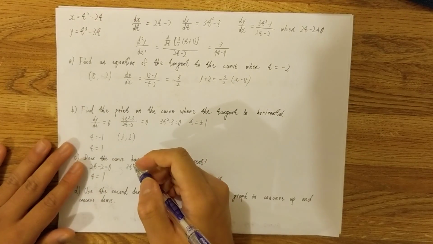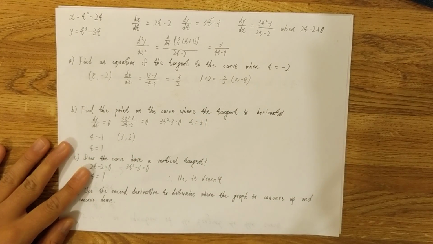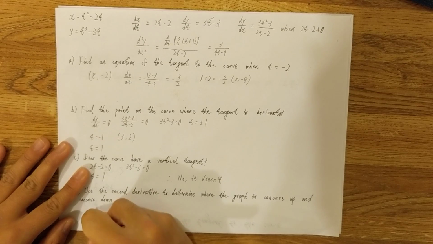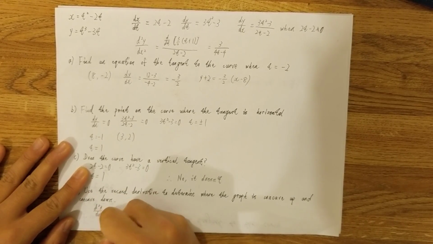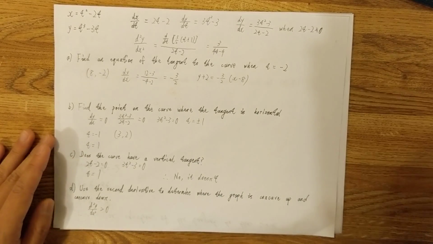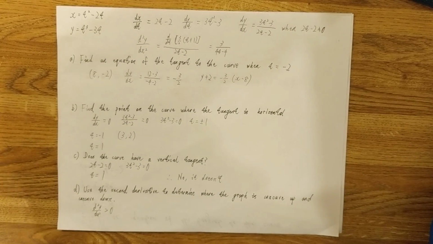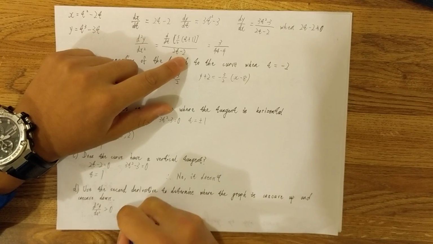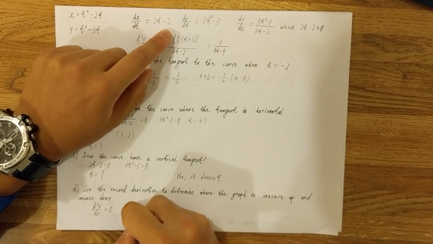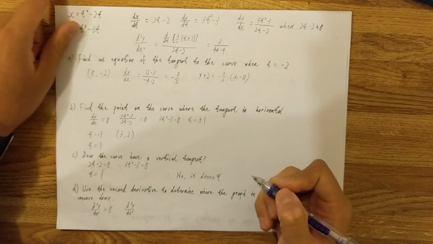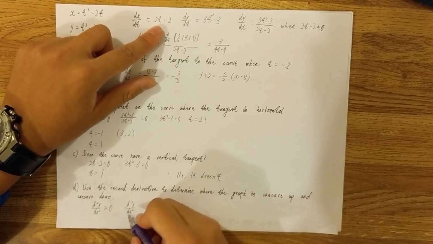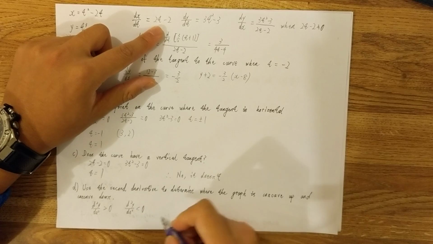So we see that when d squared y over dx squared is greater than 0, we have the graph concave down. And if we have d squared y over dx squared smaller than 0, we have the graph concave up.